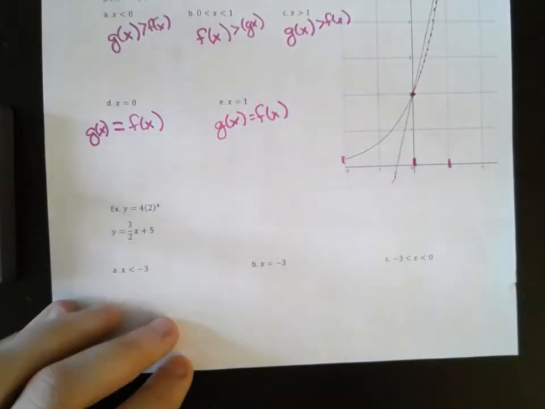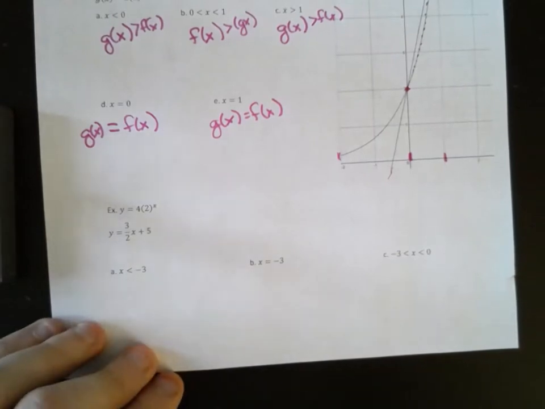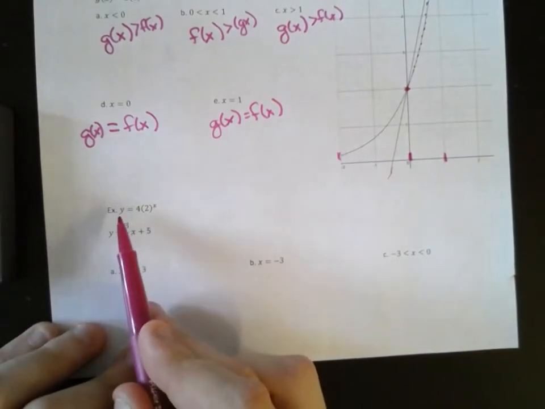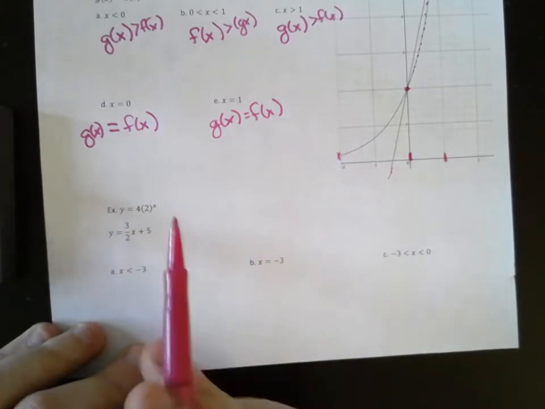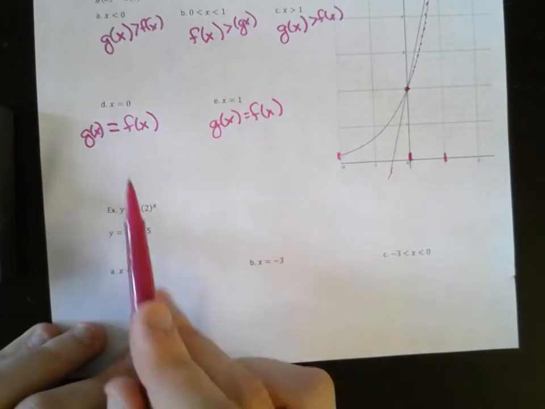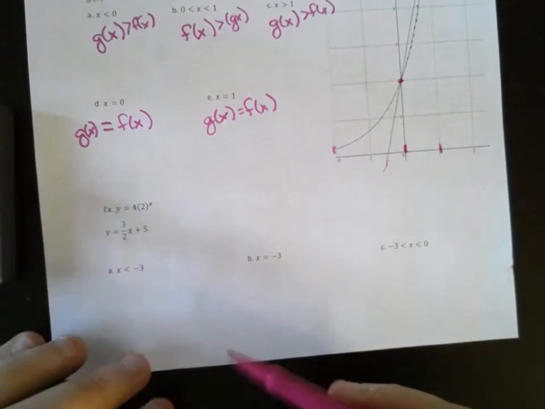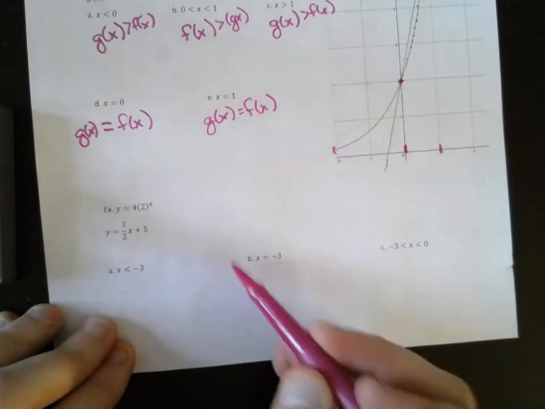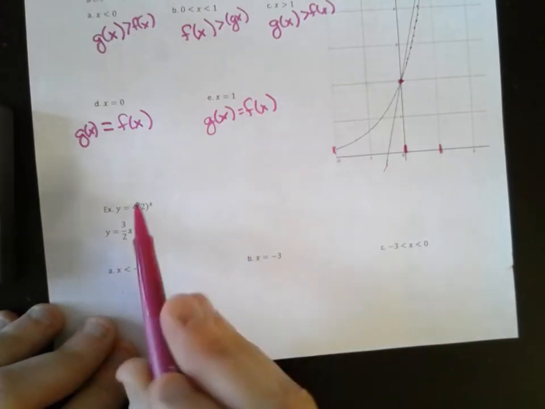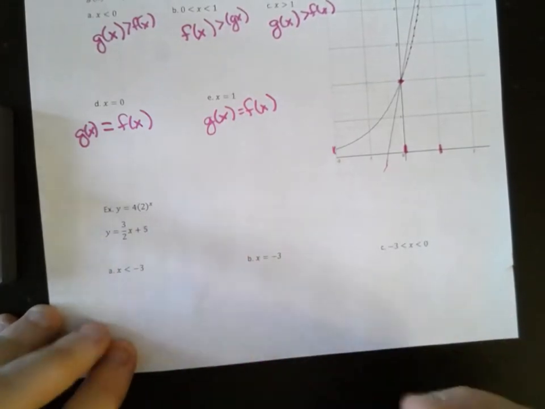There's no graph anymore. None whatsoever. I have two functions, y equals 4 times 2 to the x, and I have 3 halves x plus 5. I need to figure out which function is greater where. I have 3 intervals. Well, I lied. I have 2 intervals, and I have a point. I need to figure out which function is greater at these 3 selections.